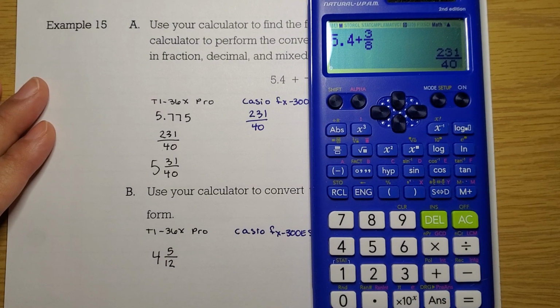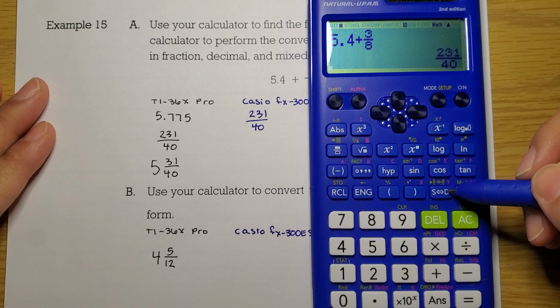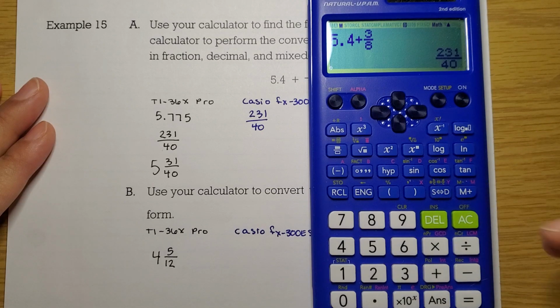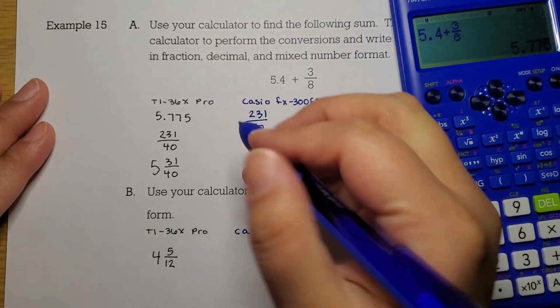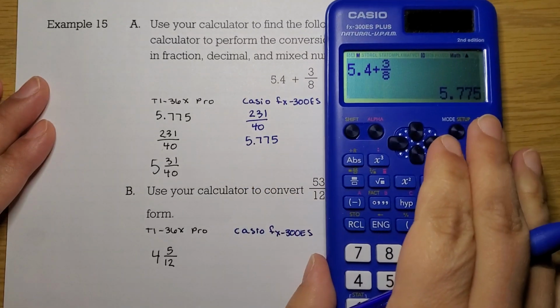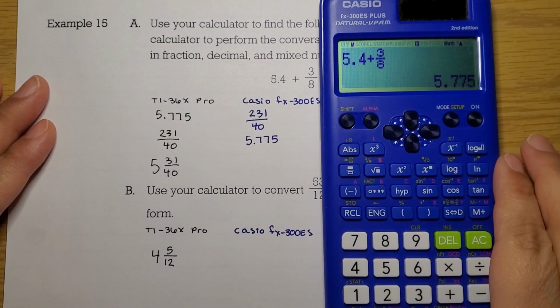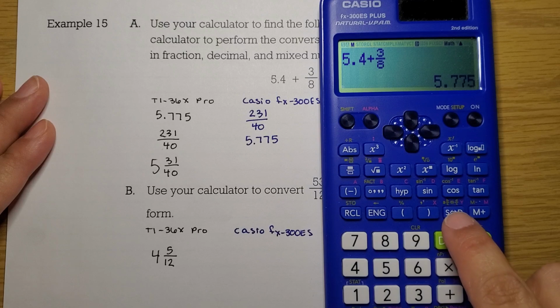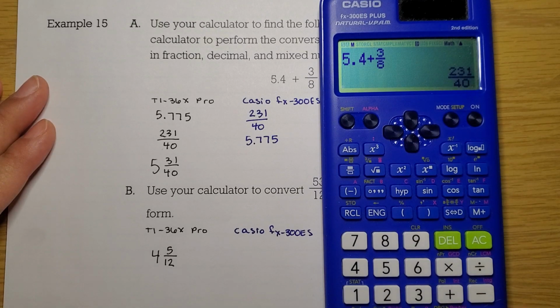Now, let's say I wanted to change that into either a mixed number or a decimal. So I'm going to press this SD button, and it gives me the decimal format, 5.775. I'm going to press that SD button again, and it puts it back into fraction mode for me.